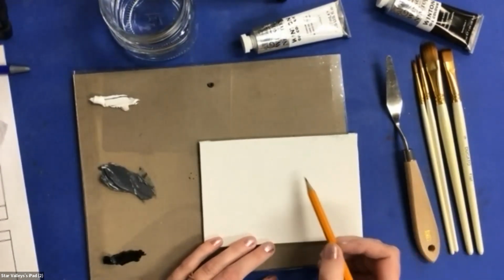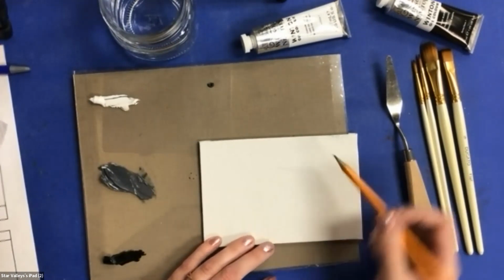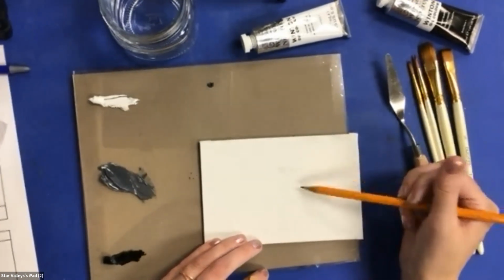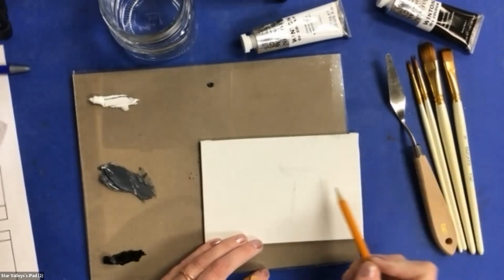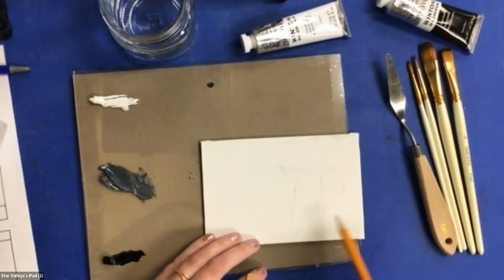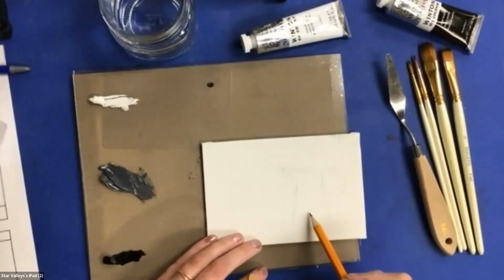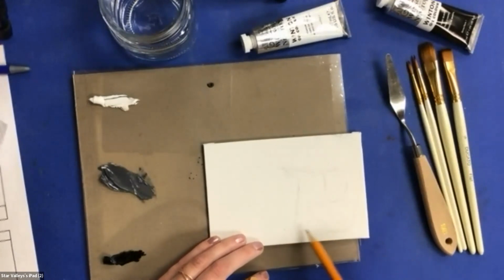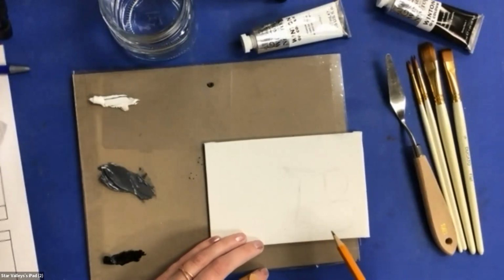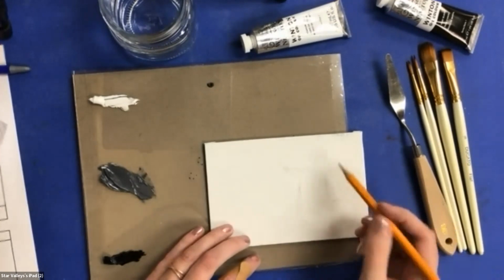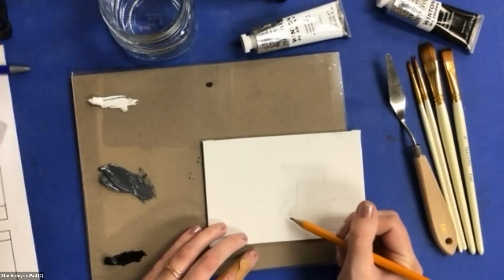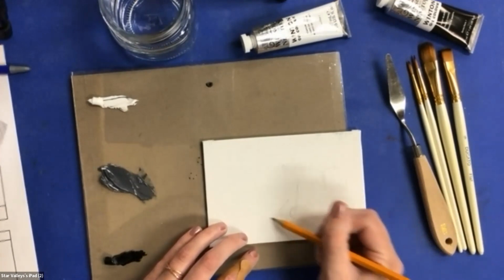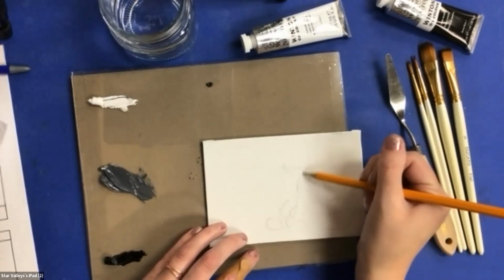So for example, I'm just gonna put a little version on here to follow, just so I can figure out my values. It is very light. Don't worry about this part. You guys should have already drawn. So I'm just putting it on here just to have something to follow.